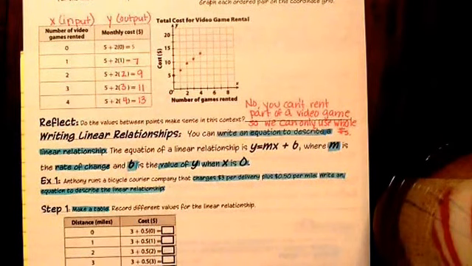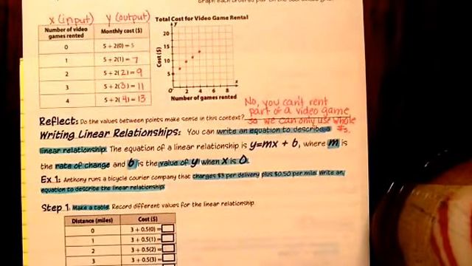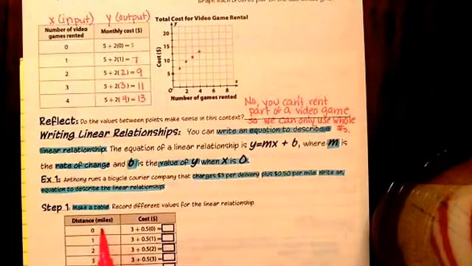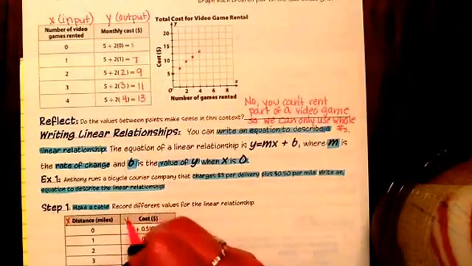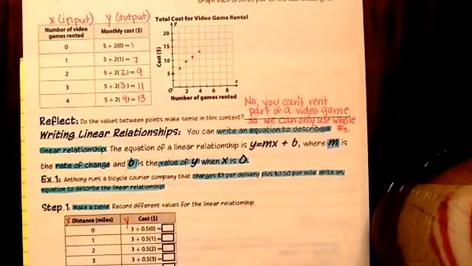In our example, it says Anthony runs a bicycle courier company that charges $3 per delivery plus 50 cents per mile. Write an equation to describe the linear relationship. So before we write our equation, our first step would be to make a table. So again, if we go 0 distance in miles, this is our x value. We're trying to figure out the cost for the delivery.